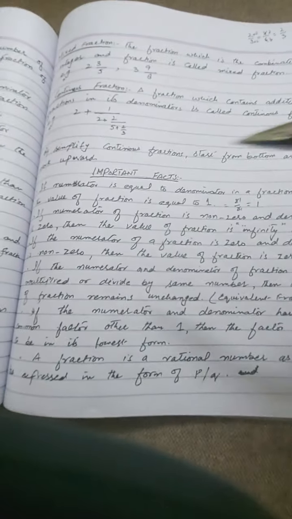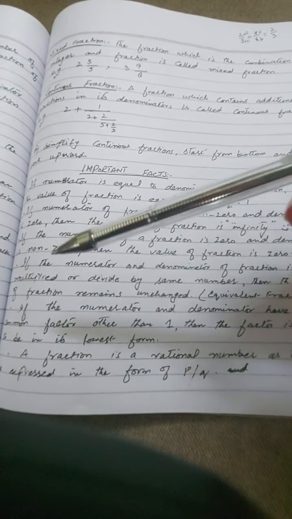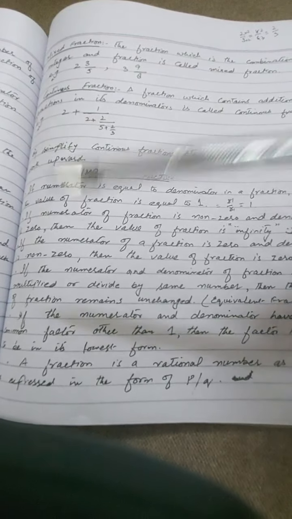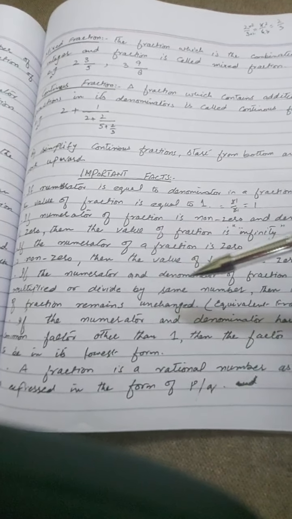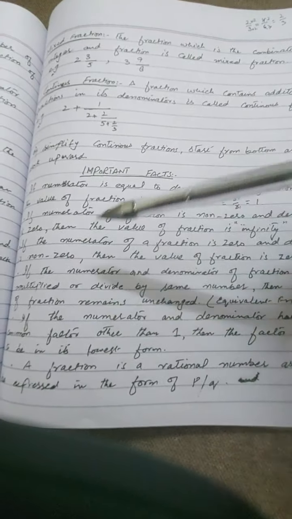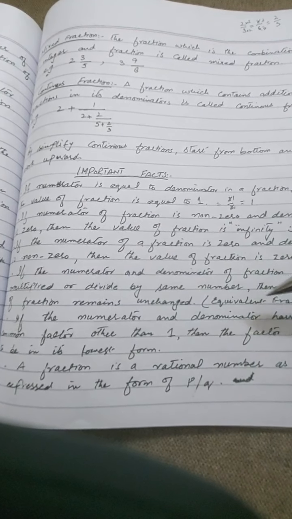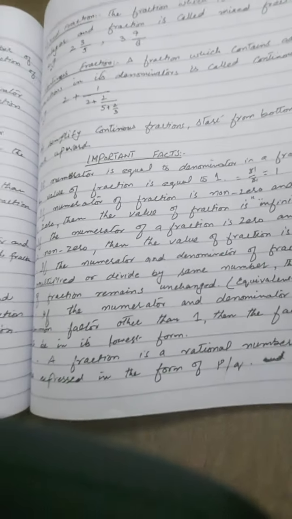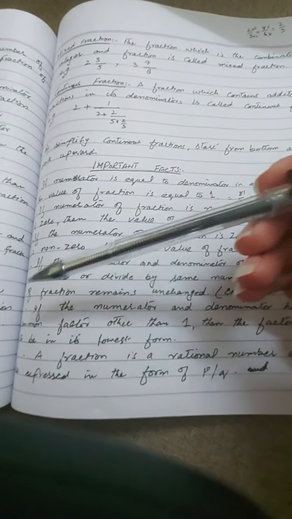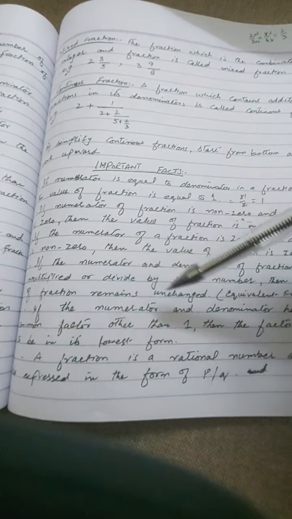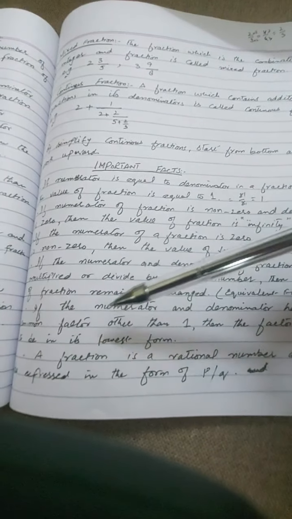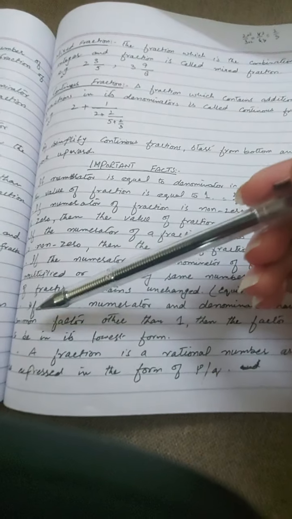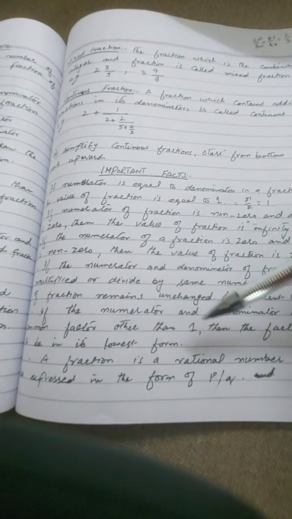So this fact has proved that if the numerator and denominator of a fraction are either multiplied or divided by the same number, then the value of the fraction remains unchanged, and we call such fractions equivalent fractions. Now we are having the second last point, that if the numerator and denominator have no common factor other than 1, then the fraction is known to be in its lowest form.